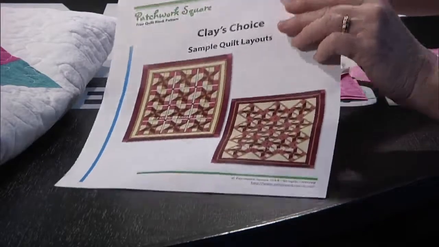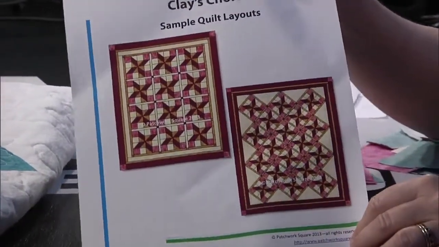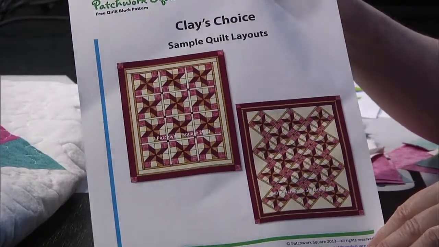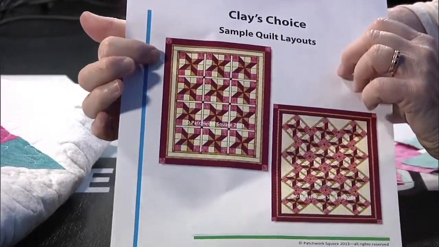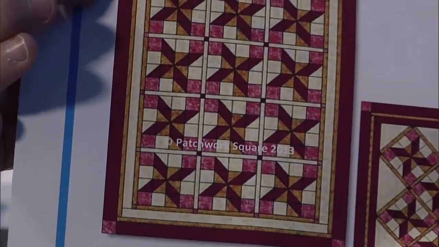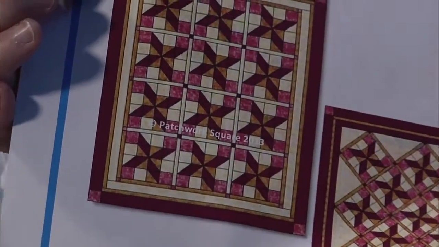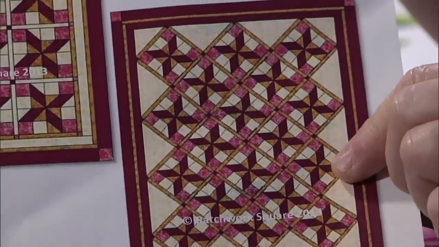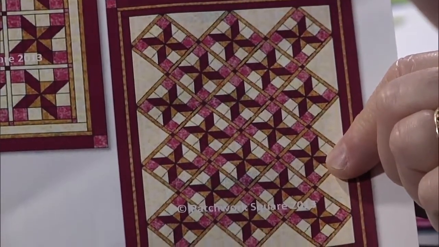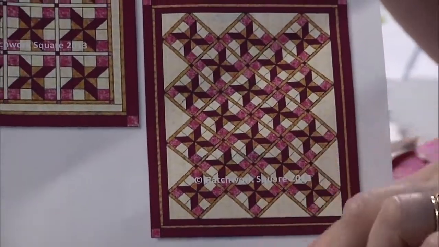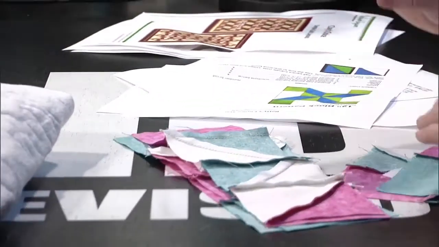Here is showing 2 other ways that you can put them all together and have some differences. Here's the blocks put in rows, and there are 12 of the blocks there. And then they've got the sashing in between. This one here, what did we learn last week of how they're set in here? On point. Yes, so these were all on point, and then the sashing goes this way. So that's various ways you can put the blocks together.